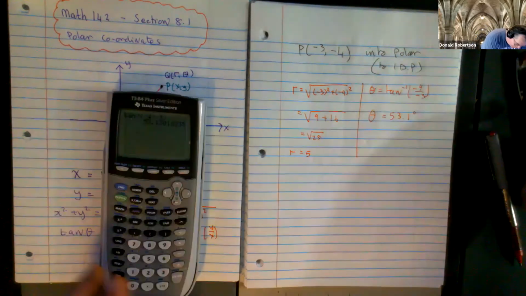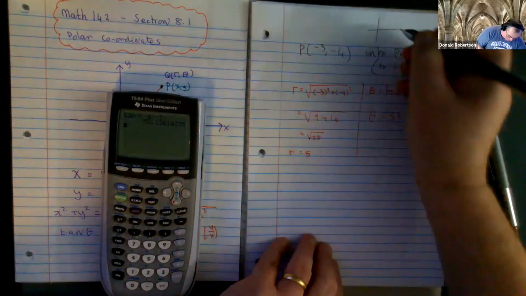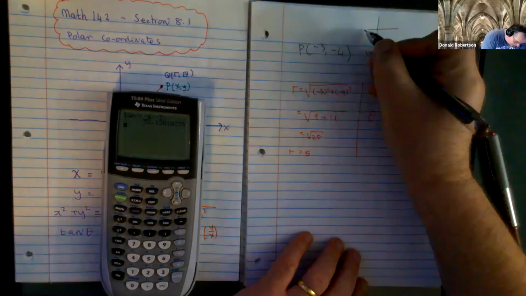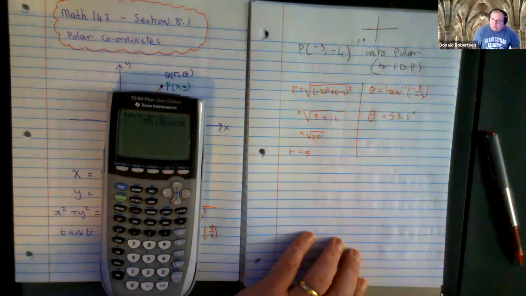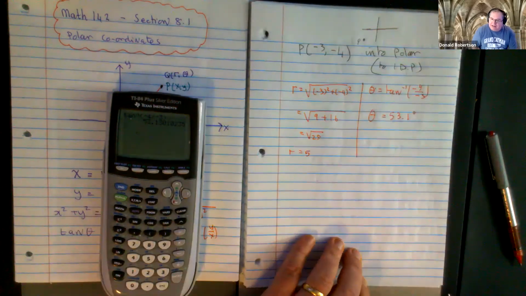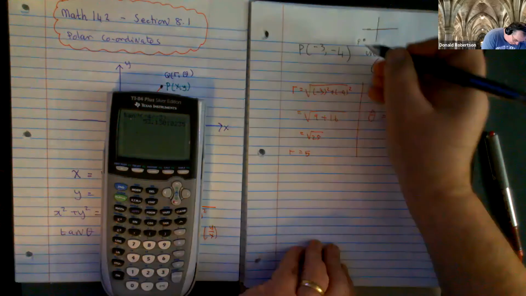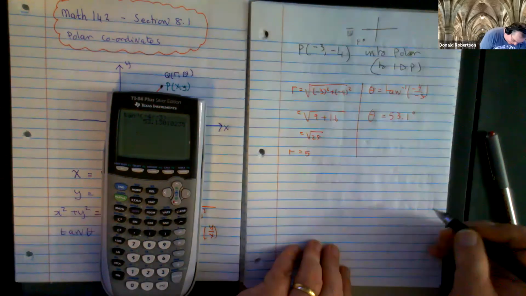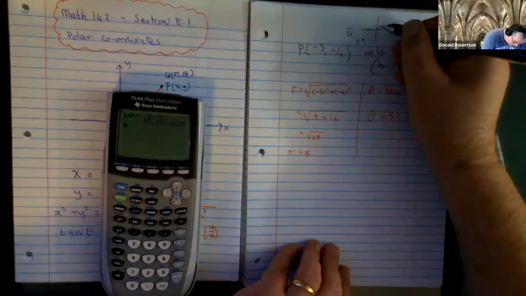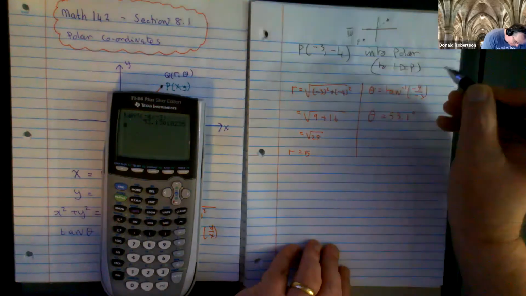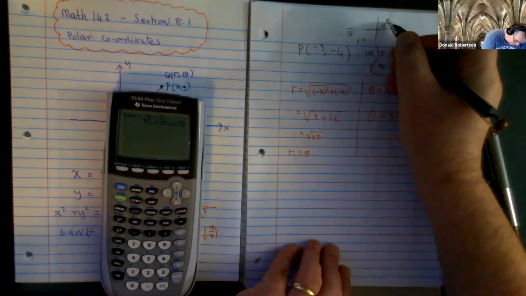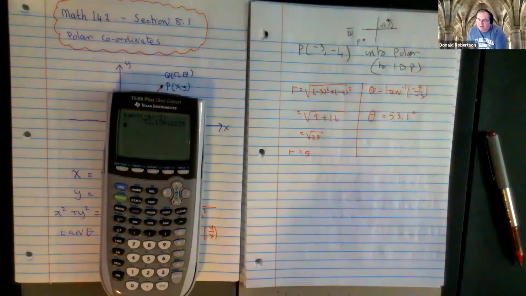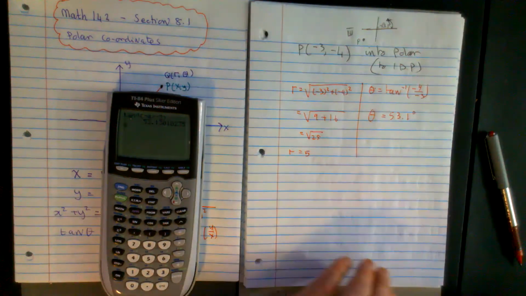And I should have drawn my little diagram. Would you agree that -3, -4 is here, in the third quadrant? That angle they just told me is up here, right? Agreed? Do we have to add 180 to it then?